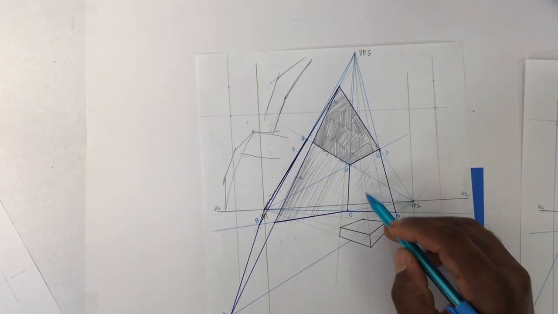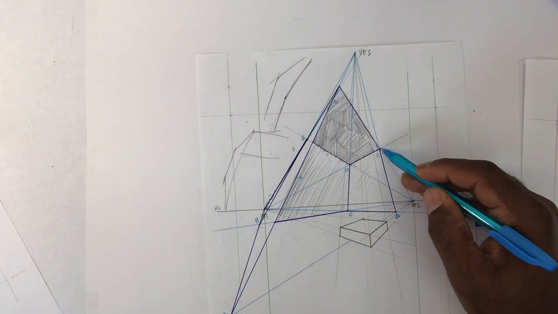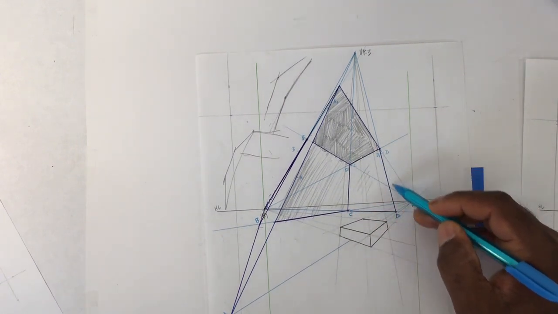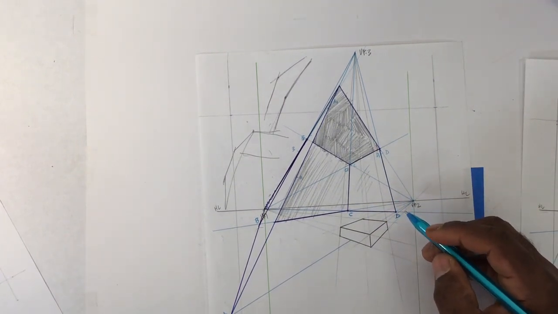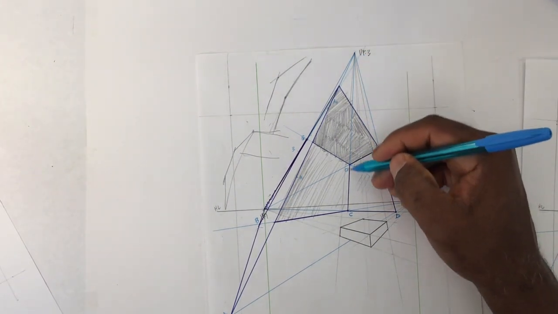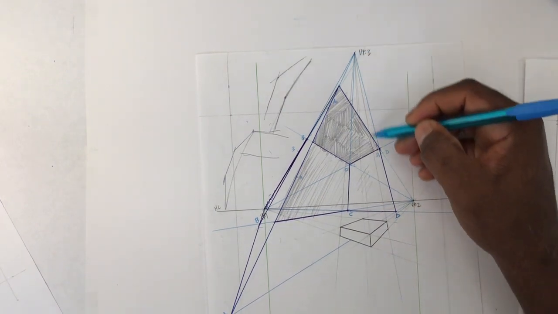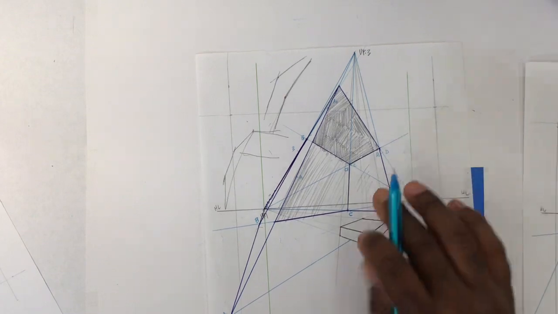So this rectangle here would not be considered distorted. It's just distorted in terms of how it's being influenced by the third vanishing point, but it's within the space, it's fine.